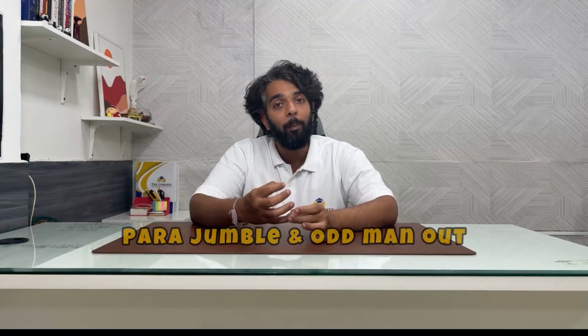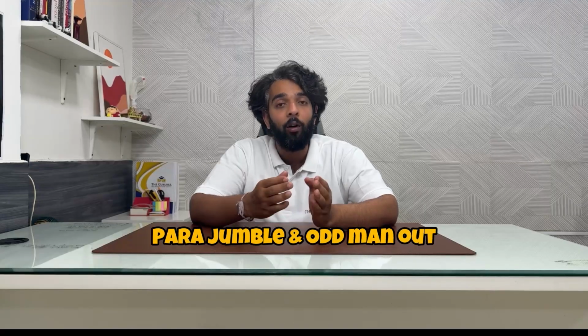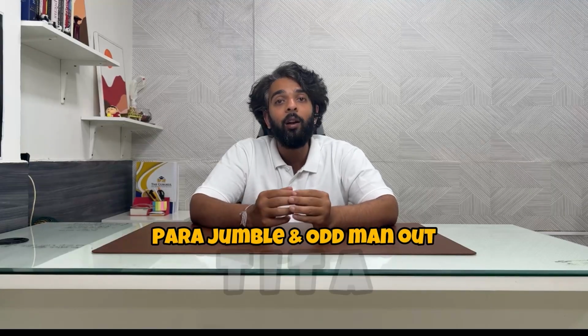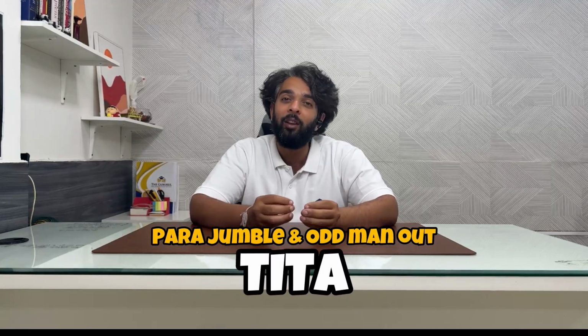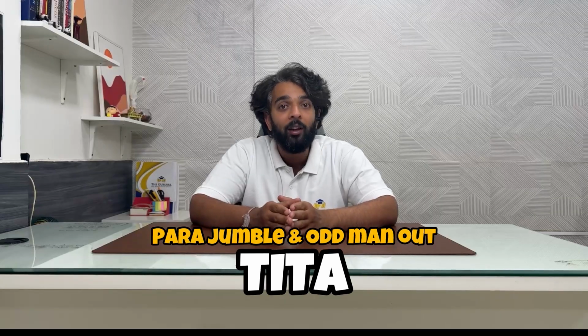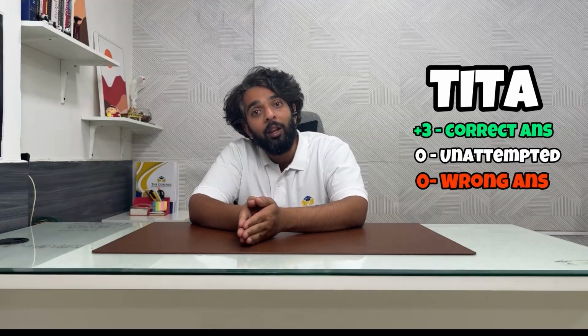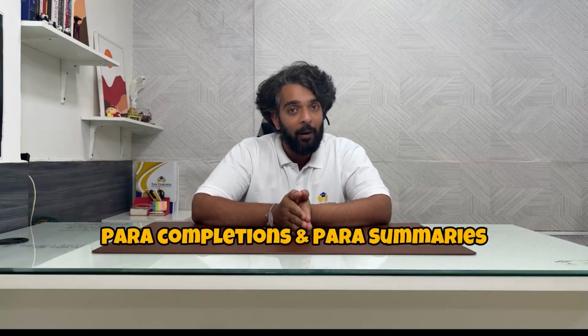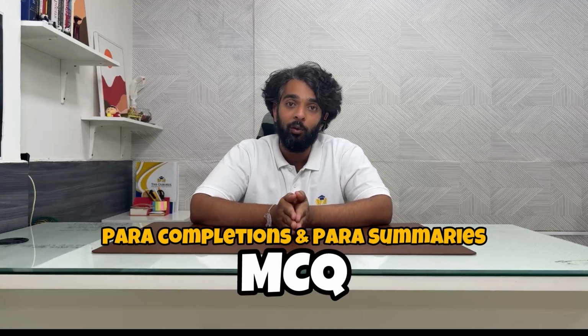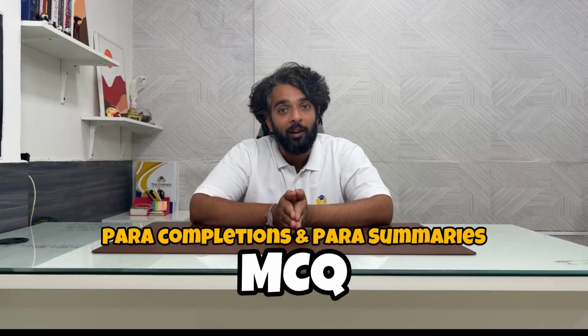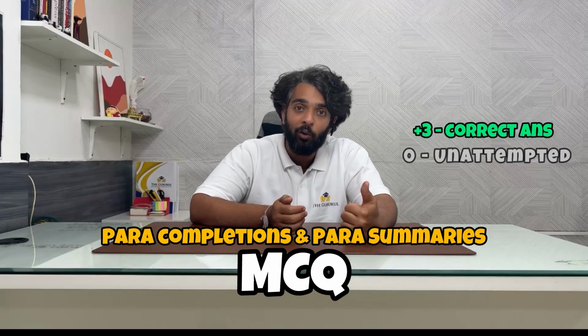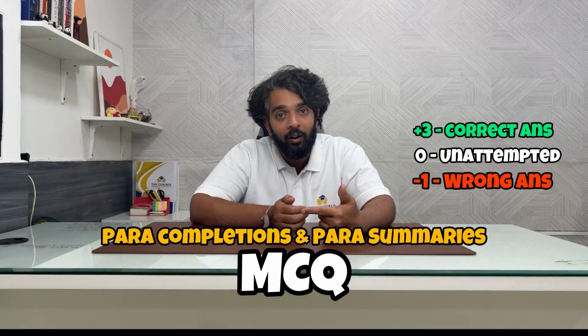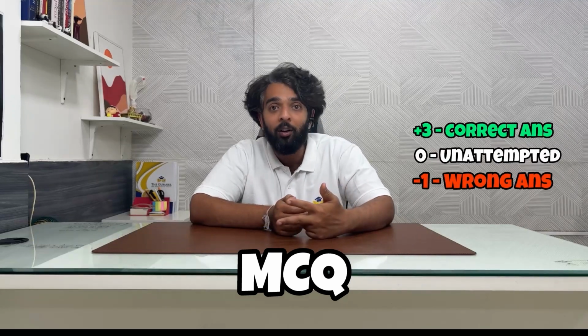When we're talking about the para jumbles and odd man out of VA section, these two are TITA type questions or the fill in the blanks questions, which means that your marking scheme would be +3 if you get it correct, 0 if you get it wrong, and 0 if you leave it unattempted as well. Whereas para completions and para summaries are going to be MCQ type questions, which means your marking scheme again would be +3 if you get it correct, 0 if you leave it, and -1 if you attempt it wrong.